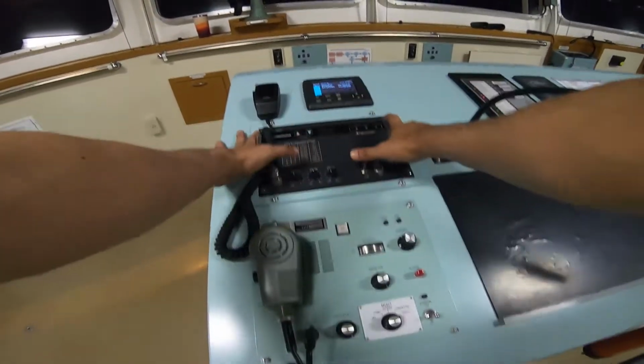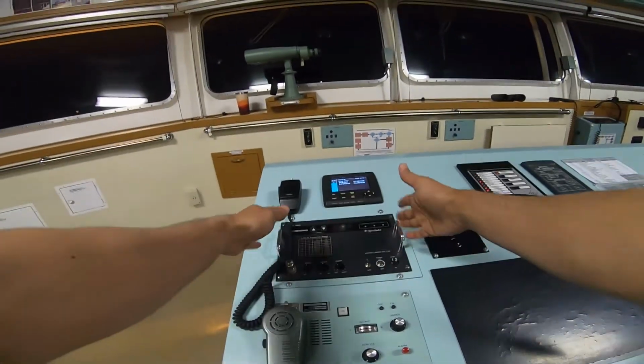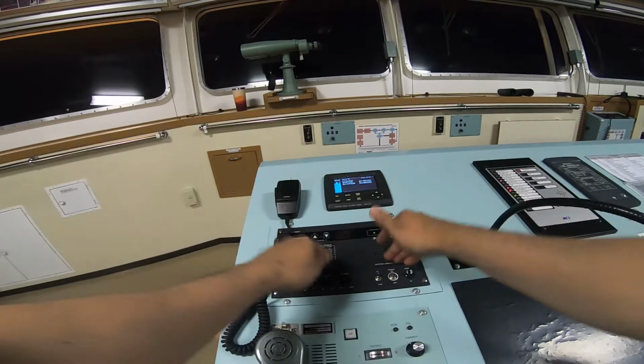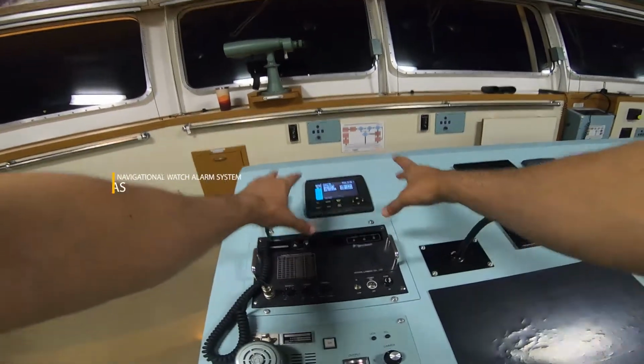Okay, so this is the UHF. This is the main UHF panel. If we do not have the walkie-talkie, we can switch it on and we can hear it from here. Okay, so this console here, this is BNWAS.